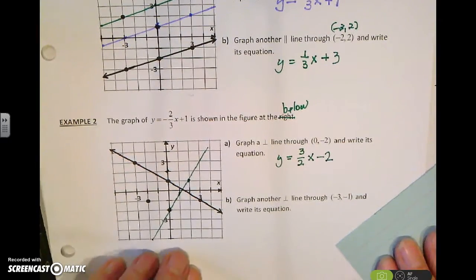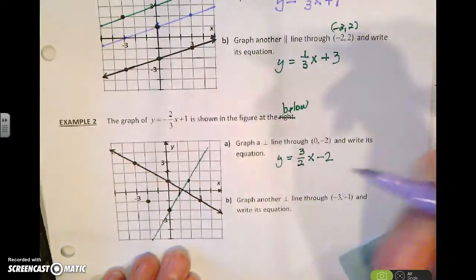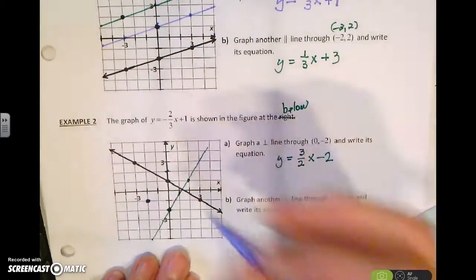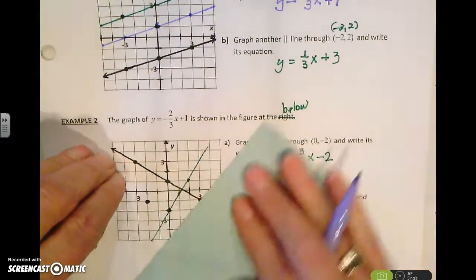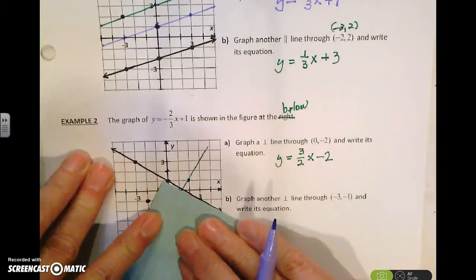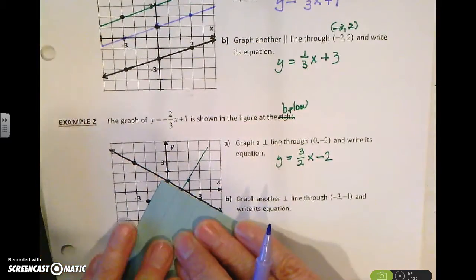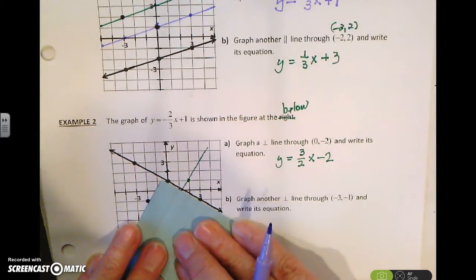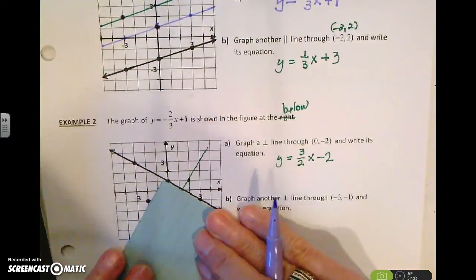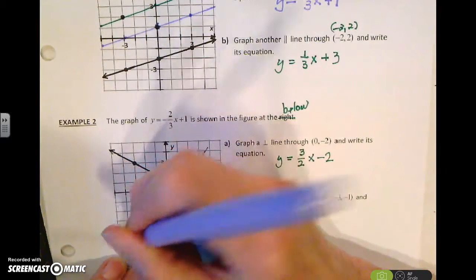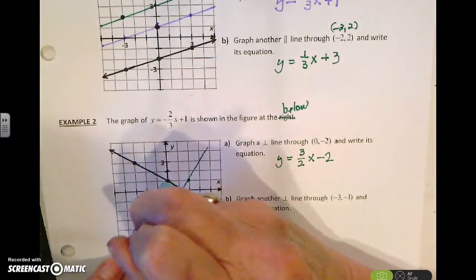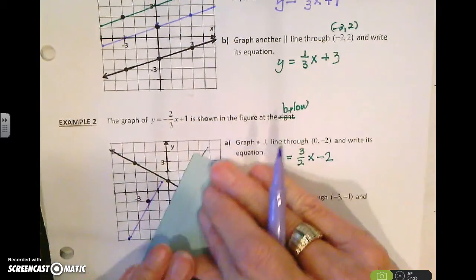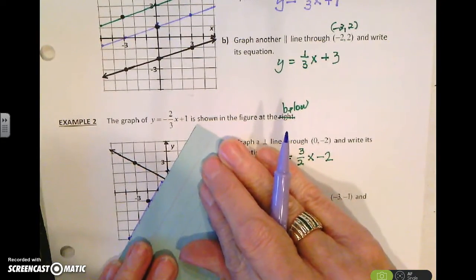Now we're going to do the same thing with the point -3, -1. Okay, that one's in the right spot. So we'll again do the same thing, and we'll draw this line here. I missed a little bit, but I'm close.